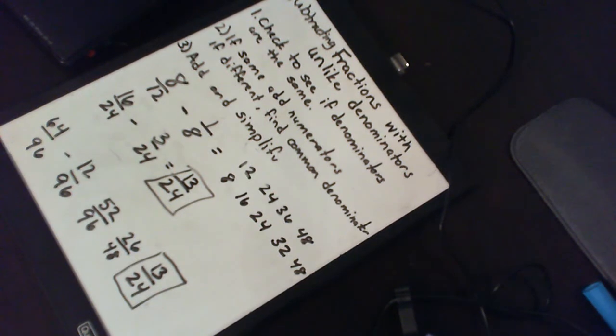Look forward to multiplying and dividing fractions, which is very, very simple, as long as you don't mix up addition and subtraction rules with multiplication and division rules.